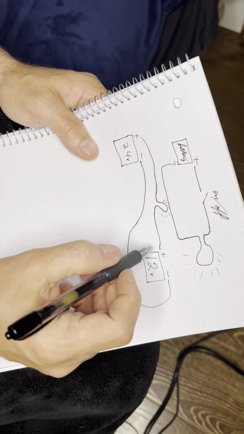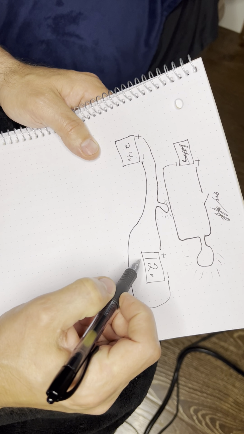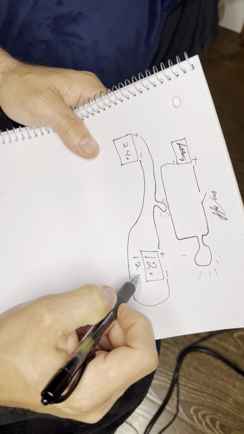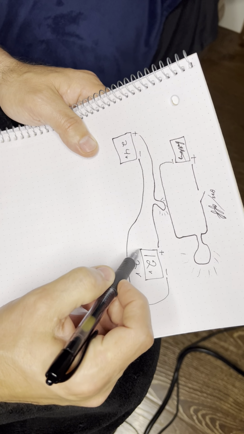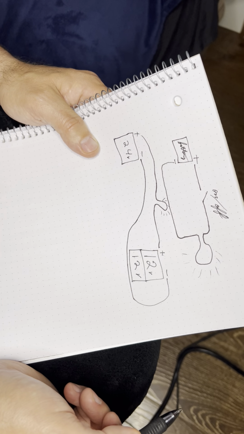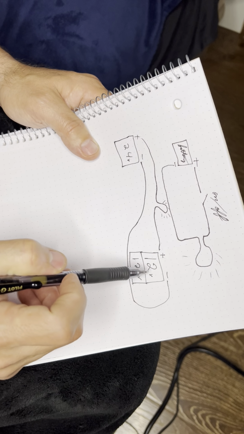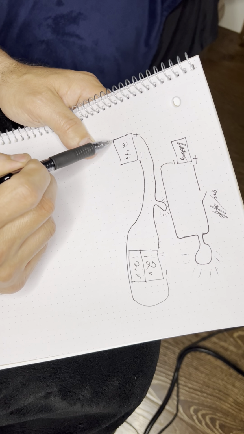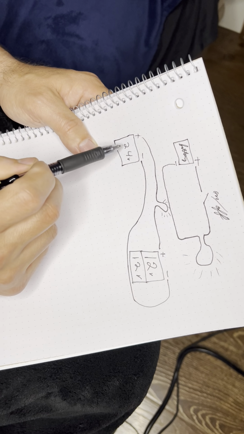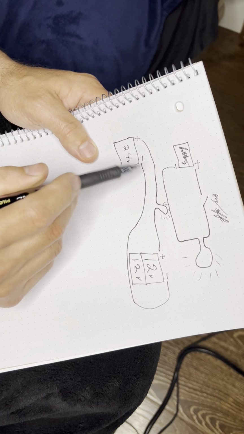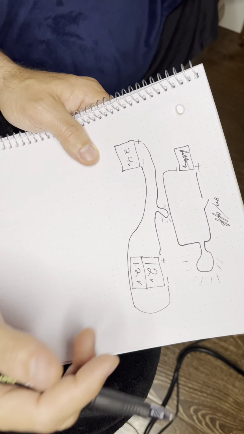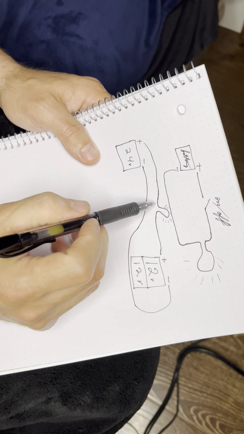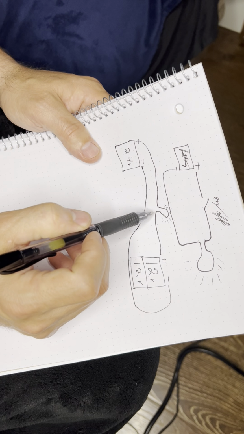And then this can be two 12-volt batteries in parallel. So then we can wire these in series and then these in parallel if this is two batteries. If this is two 12-volt batteries wired in series. And then we can go back and forth, right? And then also, we could run a generator.